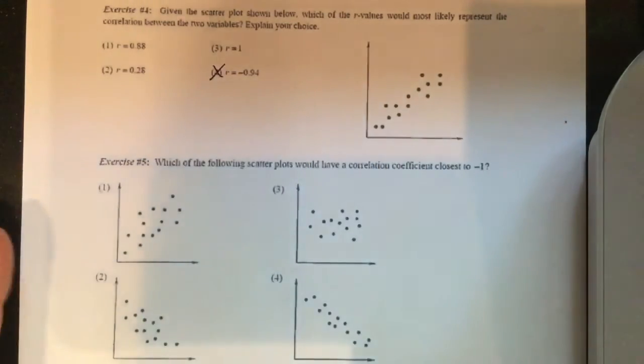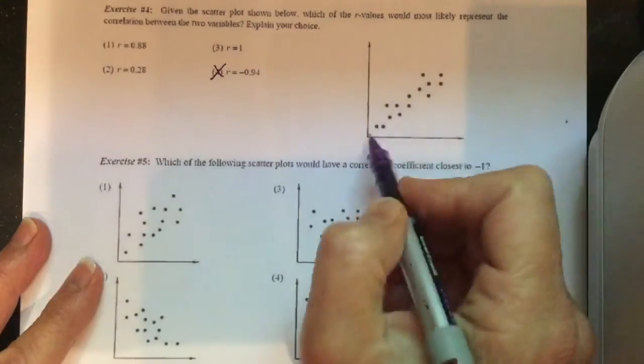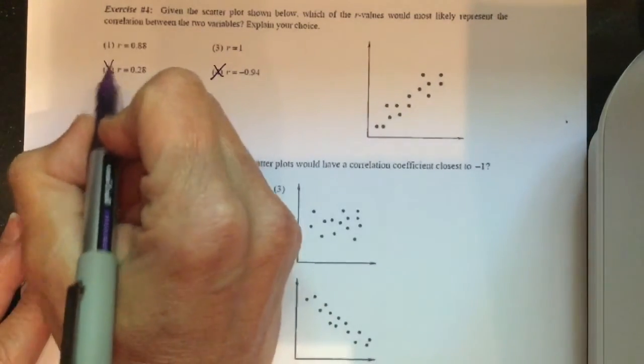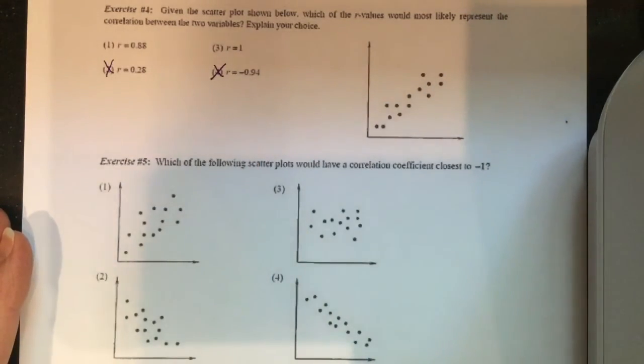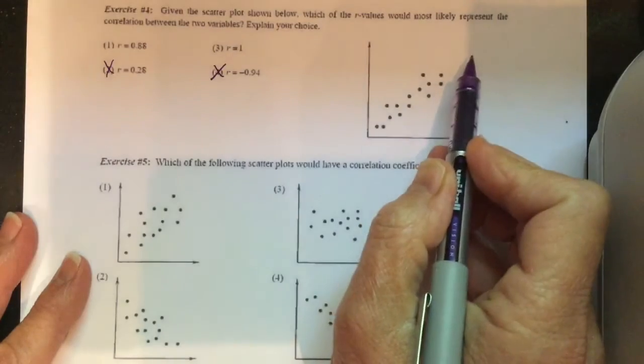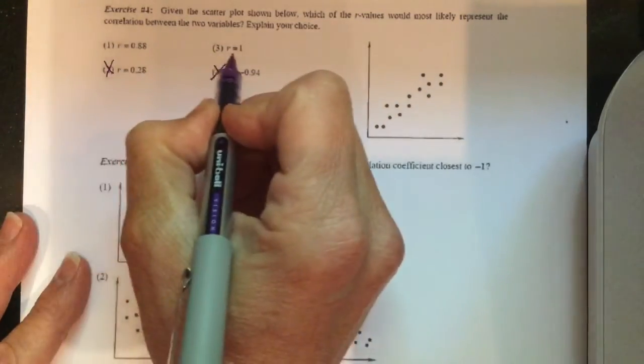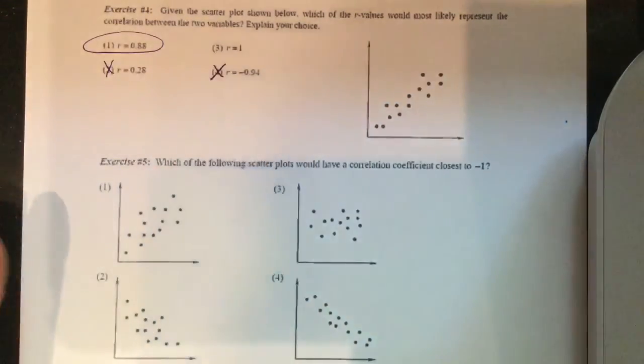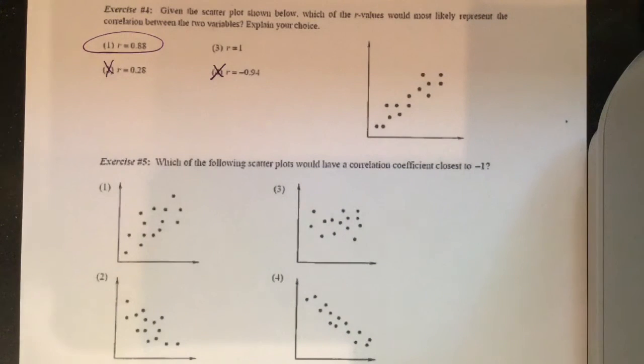This value is not positive, so I'm not going to include it. It is pretty strong, so I'm going to get rid of this one because that would mean a weak or no correlation. So now I have to decide between choices 1 and 3. It's not in a perfect straight line, but it's pretty close. So it can't really be 1, and that's why I'm going to choose choice 1 here.